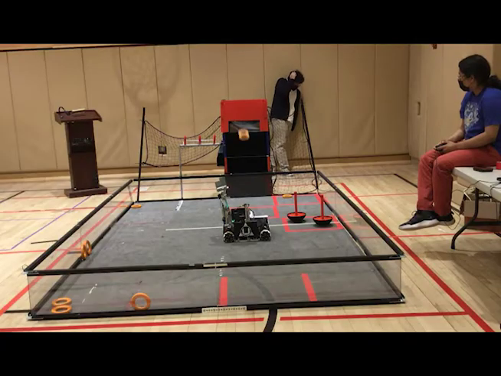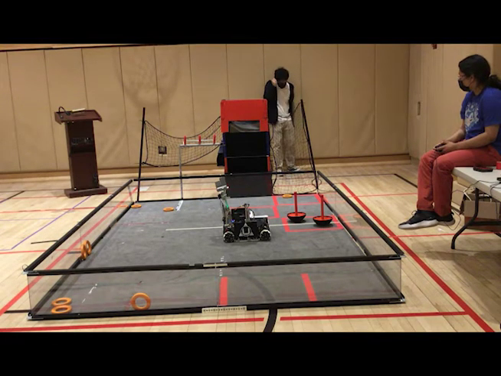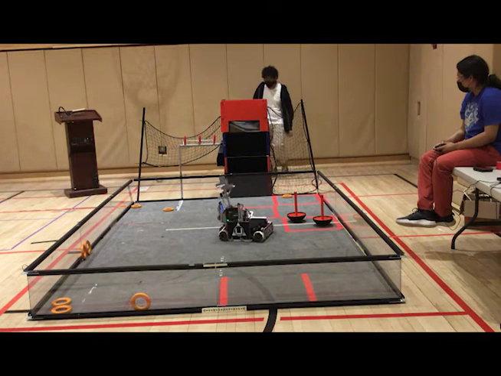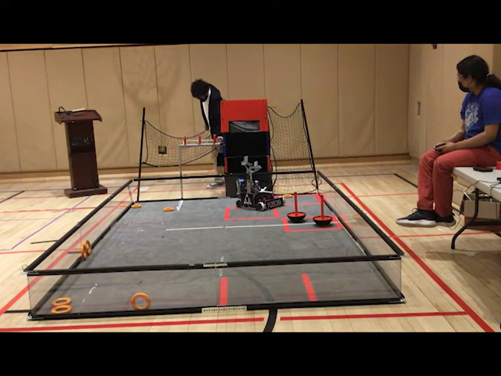Our driver-controlled periods also feature many enhancements. Our drivers have the ability to directly control the speed of our flywheel. This helps prevent any motor damage and gauge the speed at which a ring may need to go at in order to reach the high goal target.